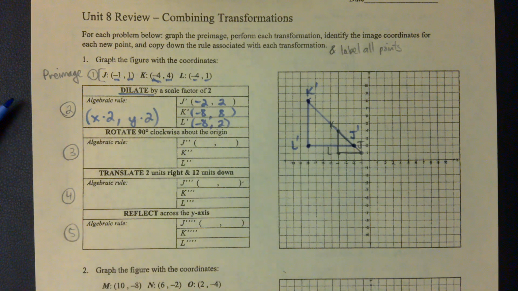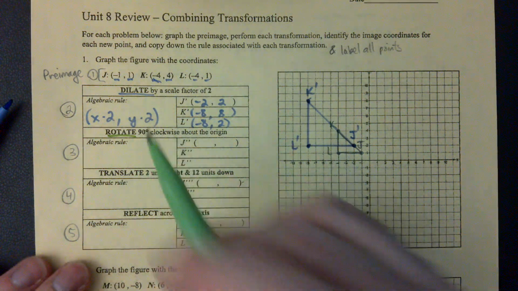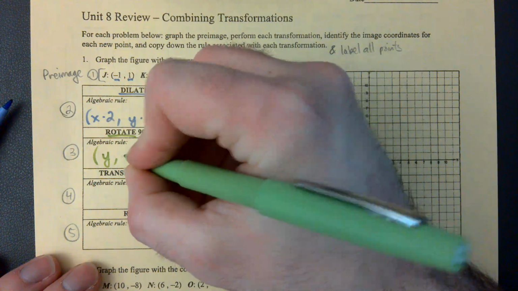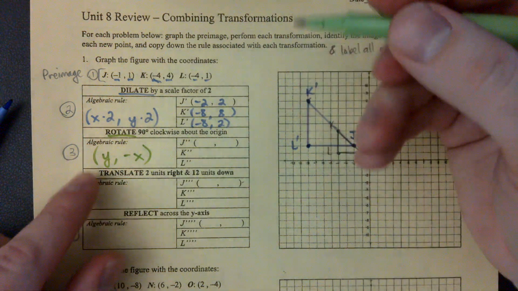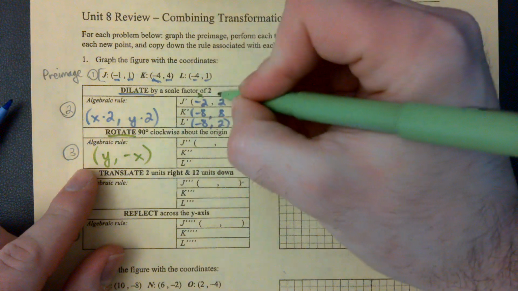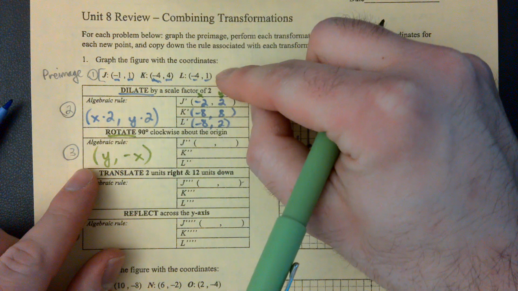Now we're going to go ahead and rotate it. All right, next is going to be a rotation, 90 degrees clockwise. Using our notes, we know that 90 degrees clockwise gives us the rule y, comma, -x. So what we're going to do, right, here's my x's, here's my y's. We're going to use our prime points. We're not going to go back to our original points.